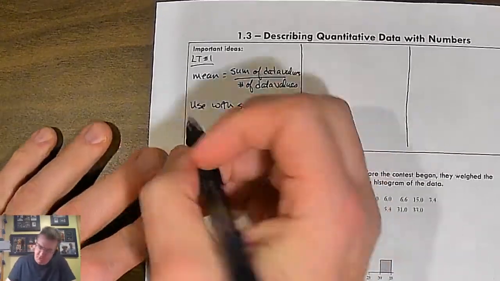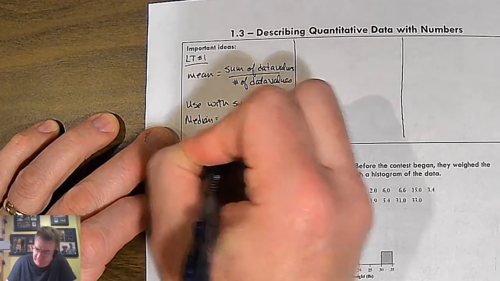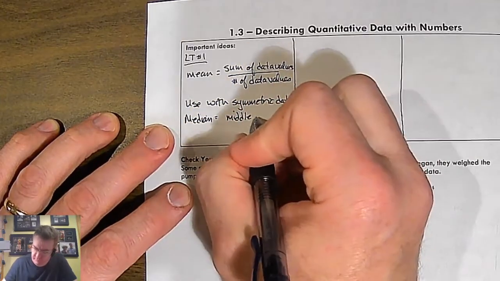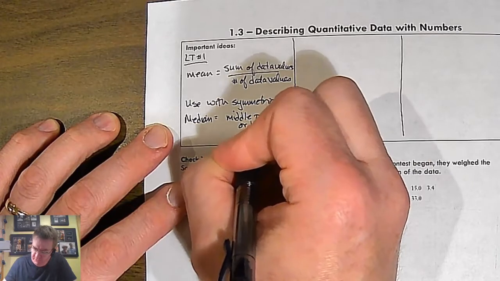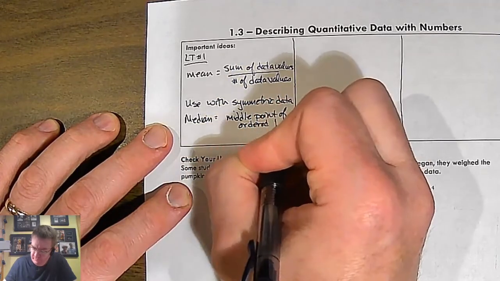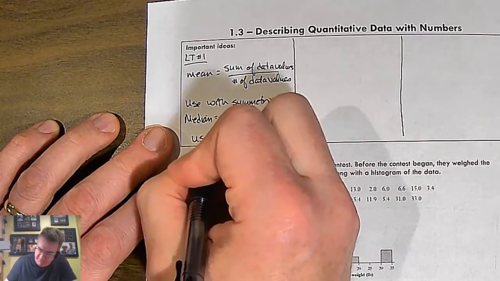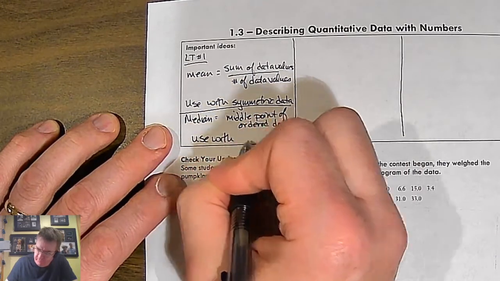Okay? Your median is your middle point, or your middle value. Middle point of ordered data. And you're going to use this one for skewed data.